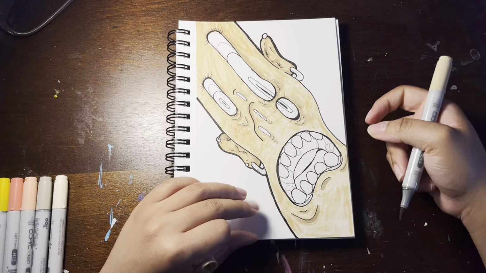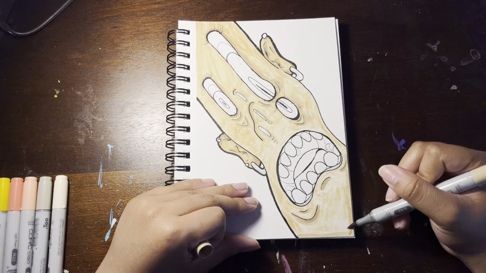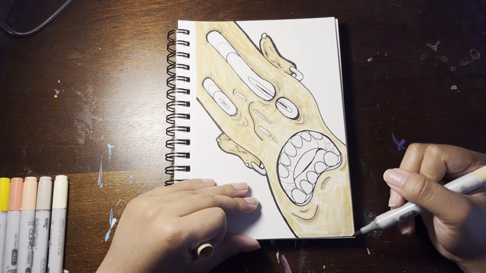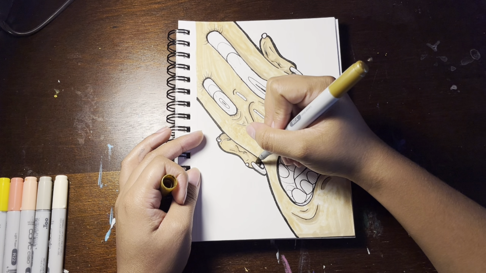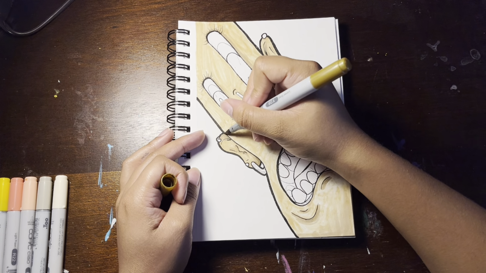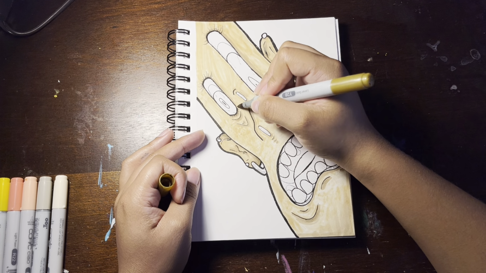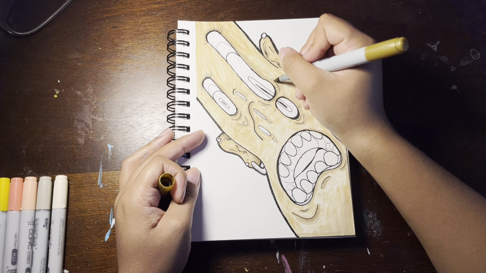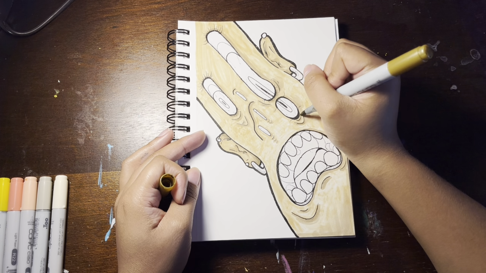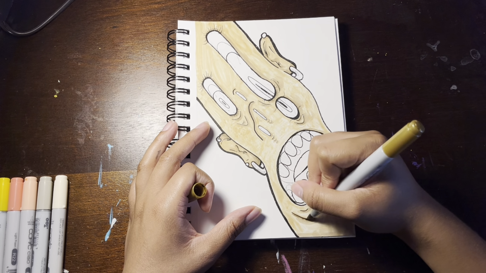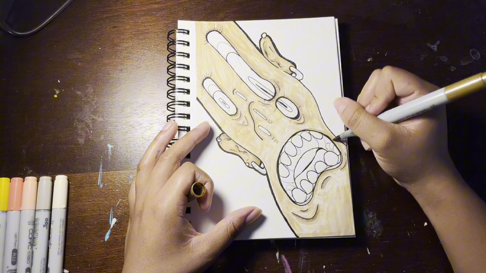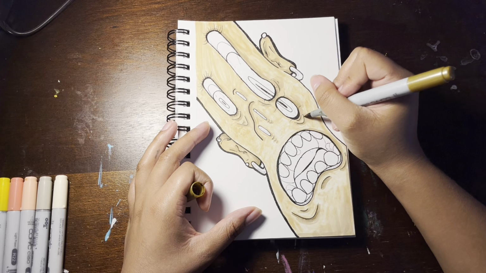And I know there's a whole thing about where shading is supposed to lie according to its light source. And to be completely frank, I just put shading where I feel like putting shading. I don't follow rules or anything. I'm trying to learn. But honestly, if it looks good, it looks good. Now here I'm going in with a second deeper shade just to highlight those shadows.